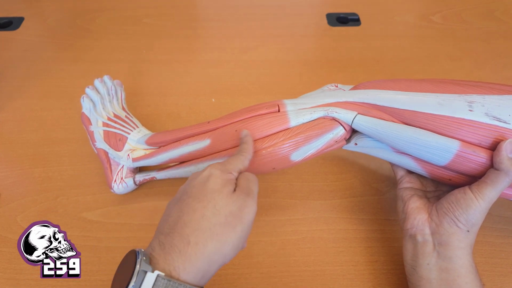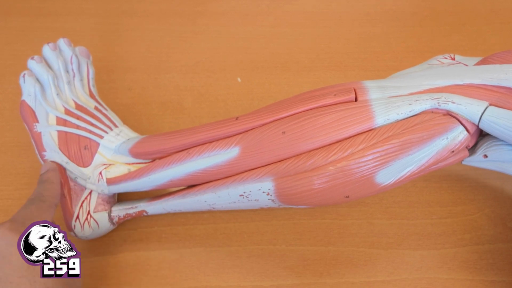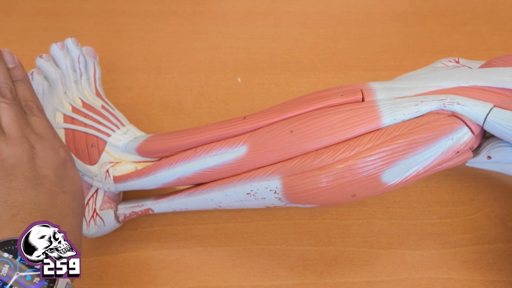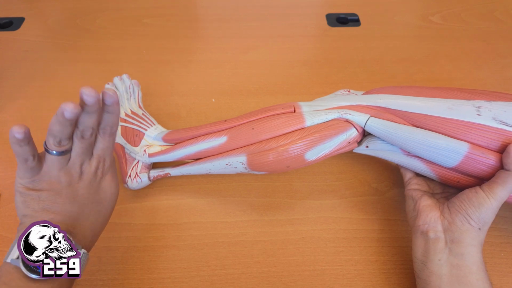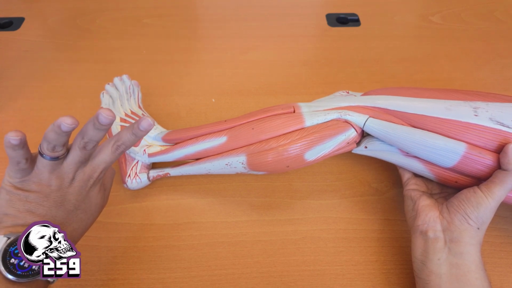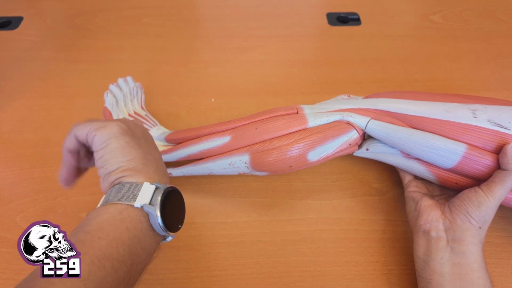They're still going to shorten. They're still going to pull in this direction. They're still going to pull on their tendon, but because of where this is located in relation to the joint, it actually causes plantar flexion, right? So remember, dorsiflexion is like extension of the toes. Plantar flexion is like just normal flexion of the toes.